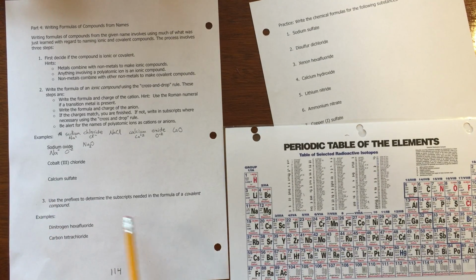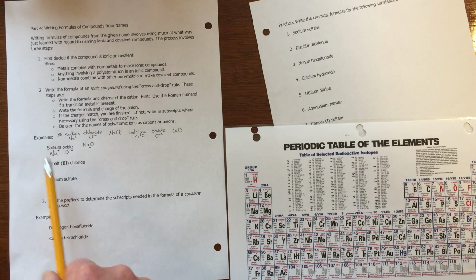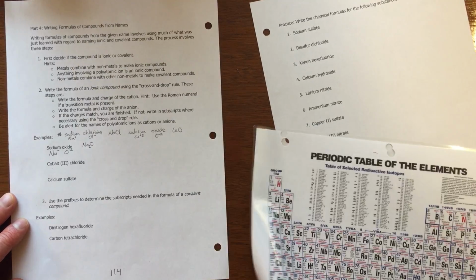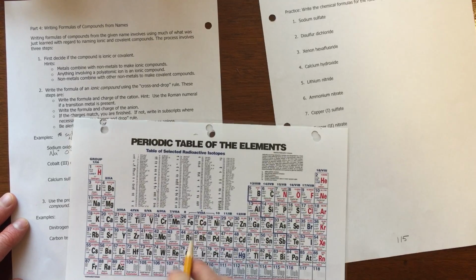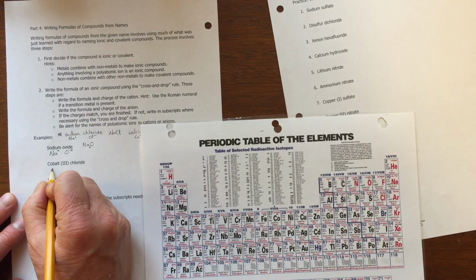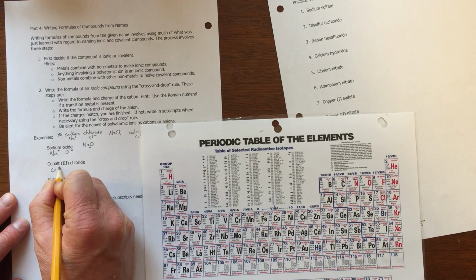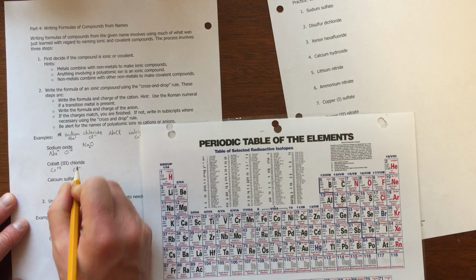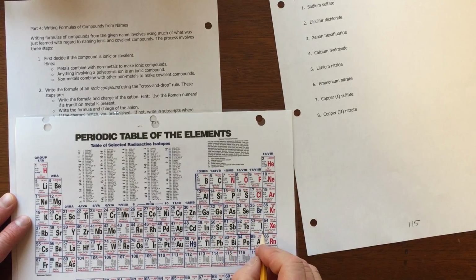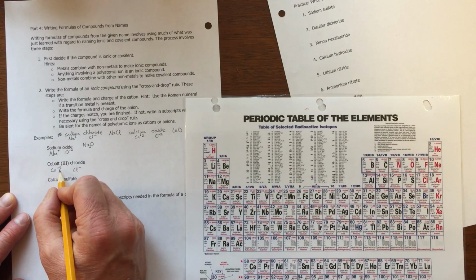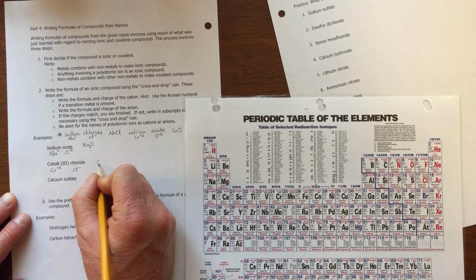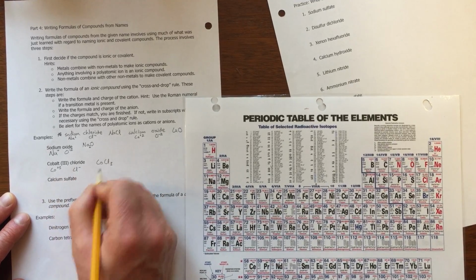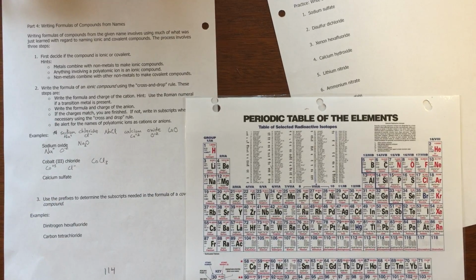Okay, let's do these other examples. So this one has a Roman numeral, so let's go ahead and use it. So cobalt III, so that'll be Co plus 3, and then chloride, Cl minus 1, we know it's -1 because it's in this column. Well, I'll use the cross and drop rule, so I need 3 chlorines and 1 cobalt. So then those charges will cancel.